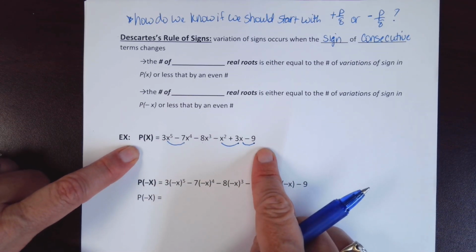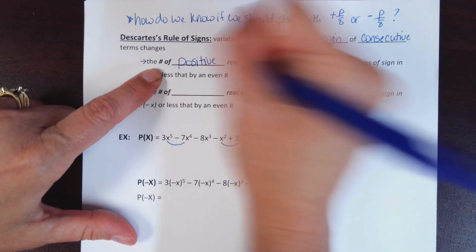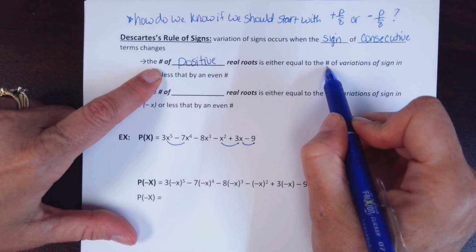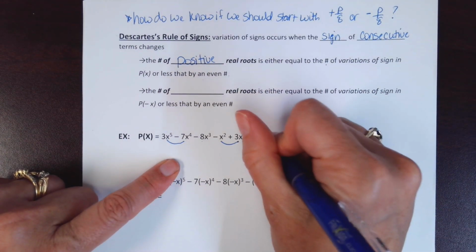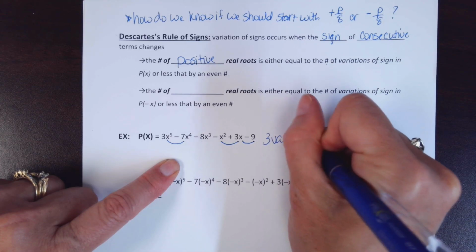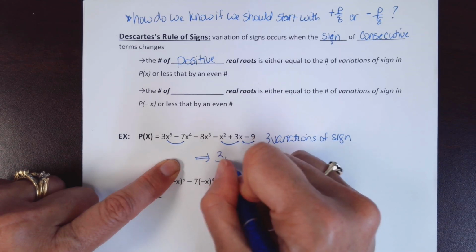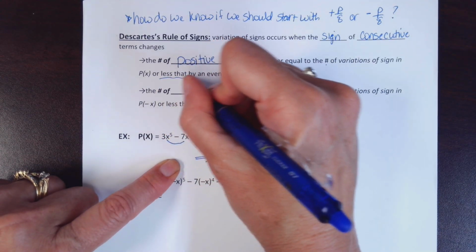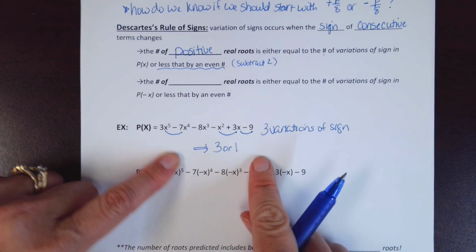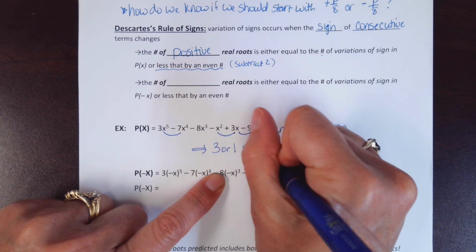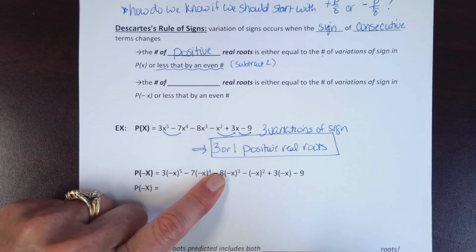Okay? Now what this means for us is that the number of positive real roots is equal to the number of variations of sign in the function, or less than that by an even number. So right here, I've got 3 variations of sign, which means that I have 3 or 1, less that by an even number means I subtract 2 as many times as I can. 3 or 1 positive real roots. That's what that tells us.